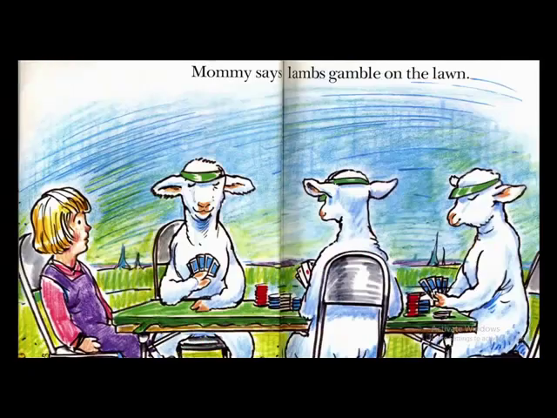Mommy says lambs gamble on the lawn. Astaghfirullah. Do sheep or lambs gamble? They play cards? No, they don't. So gamble here has another meaning. Like they enjoy running and jumping all day long on the lawn.